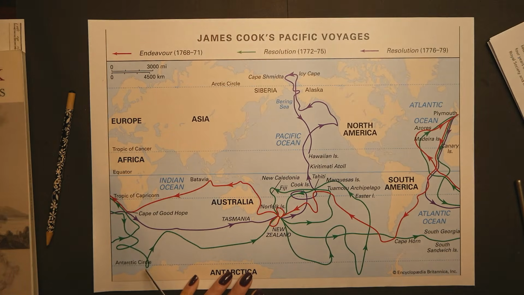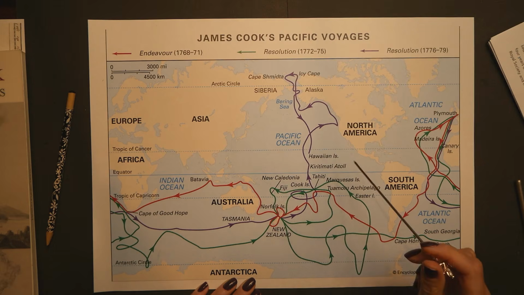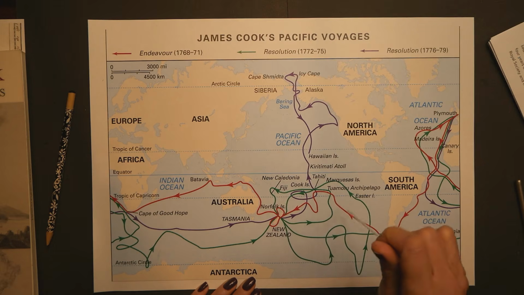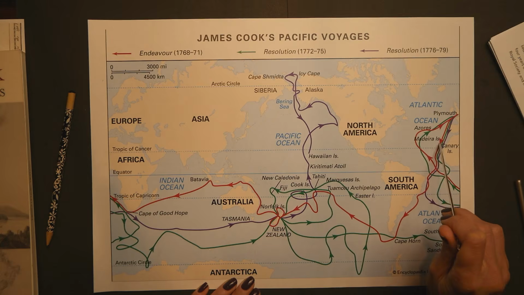Unfortunately, he didn't discover the land, and he traveled through New Zealand again, and there were some interesting pathways here that I can't navigate myself, but at the end he came back home.